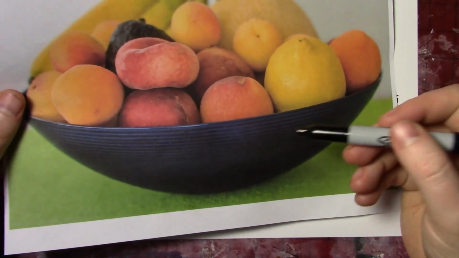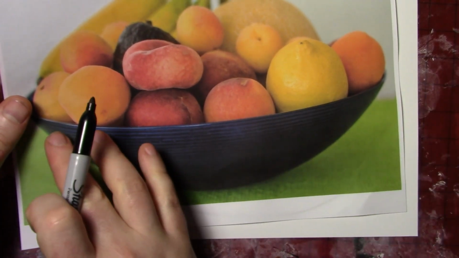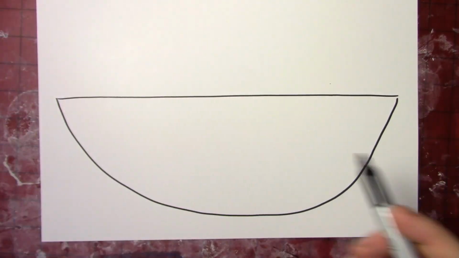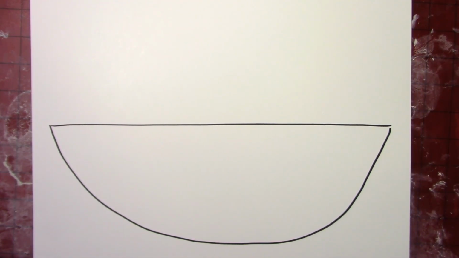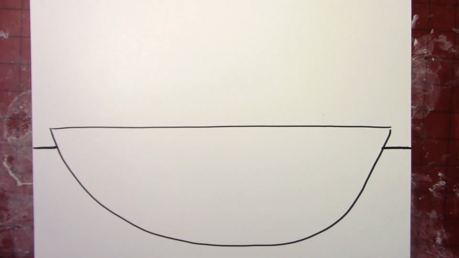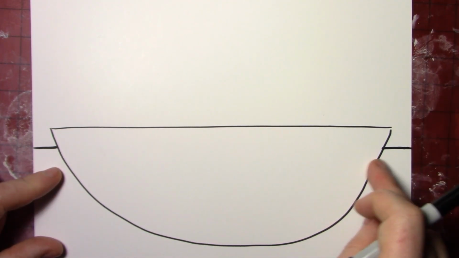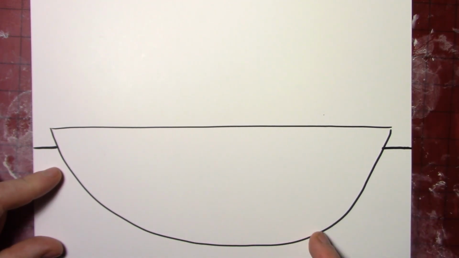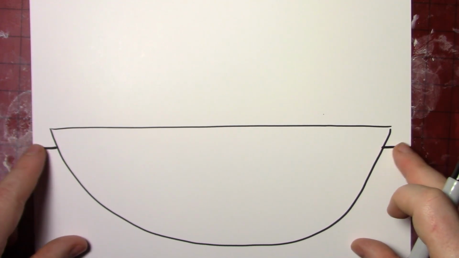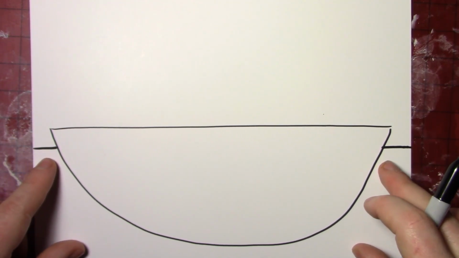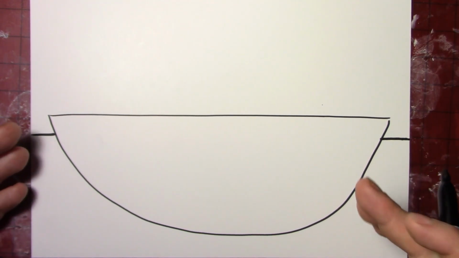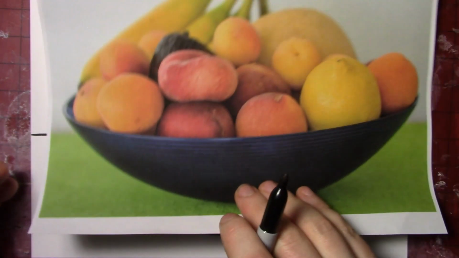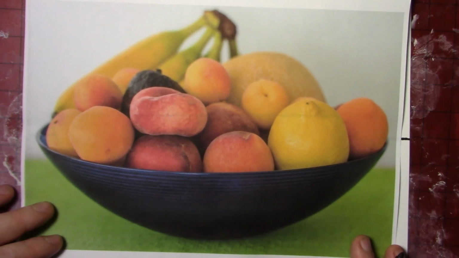If I want it to look more like this bowl, see how this bowl has these stripes along it? I could add stripes along this. That's my decision here as an artist: if I do a bunch of stripes along this bowl, then it might distract away from that line. Is that a good thing? Is that a bad thing? Well, it depends. How important is that line? How important is the table to this picture?